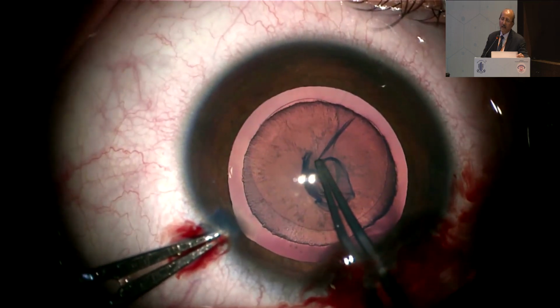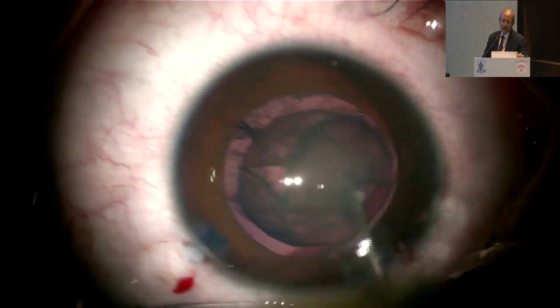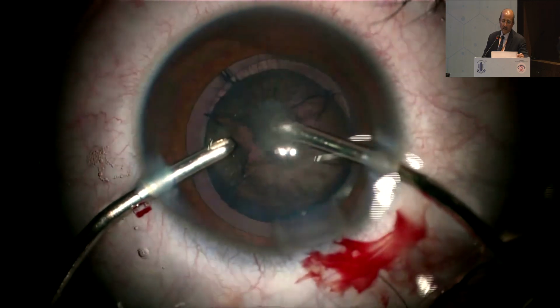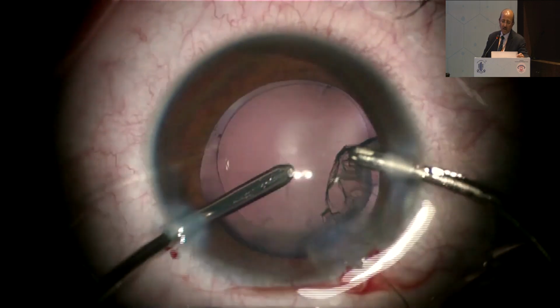If you try to make it large, it will be very large. So make it precise, about 5 to 5.5 millimeter. Hydrodissection is followed by removal of the cortex from the capsular bag.